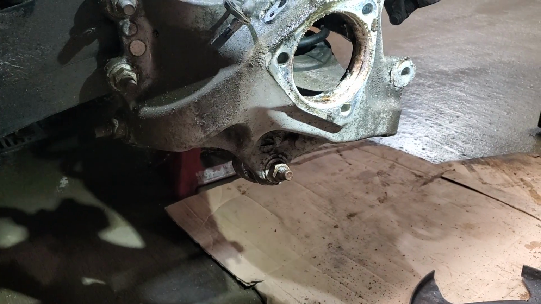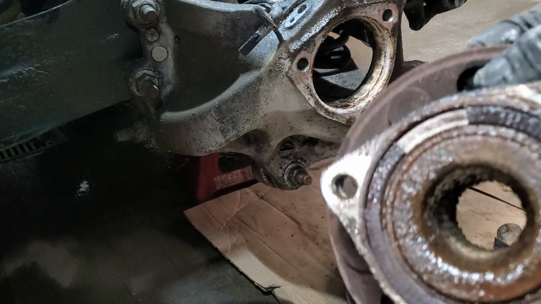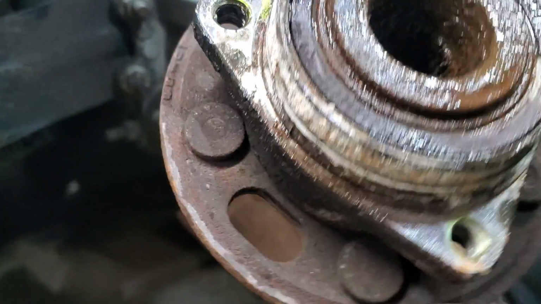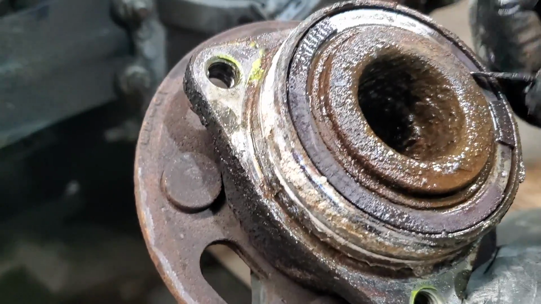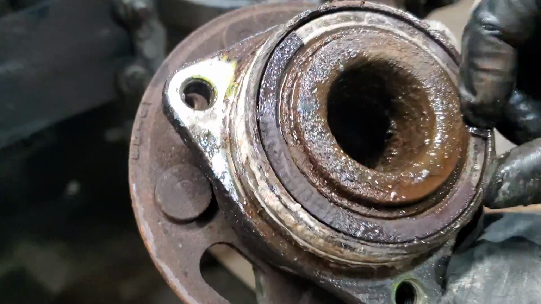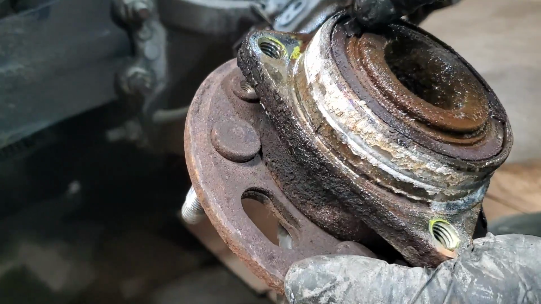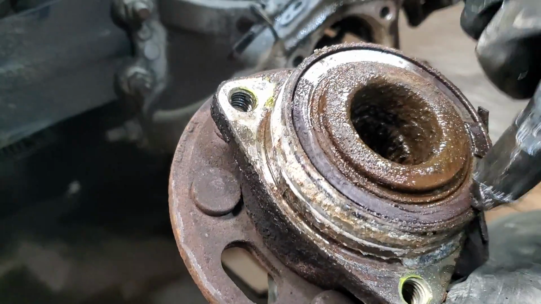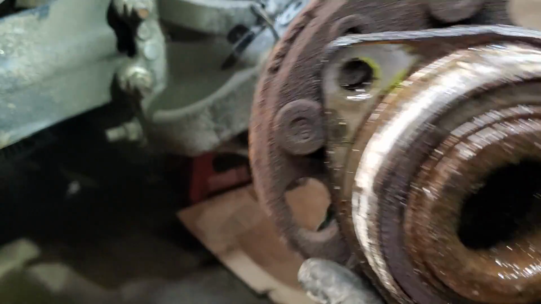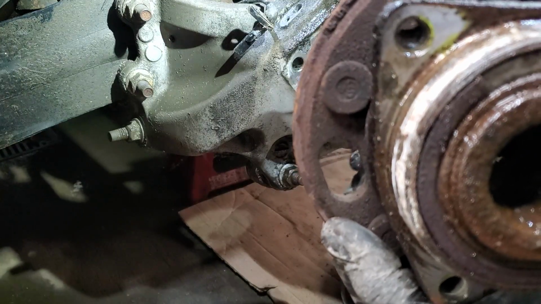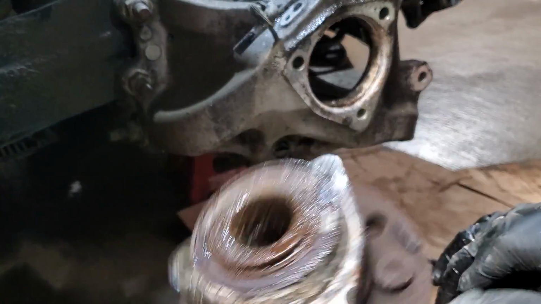Here it is. Okay, let me show you this bearing. So you see, all those pieces are just peeling off. First it looked like there was tons of grease on top, so when I started cleaning, it started to peel off. So hopefully this is the reason why we get those errors.